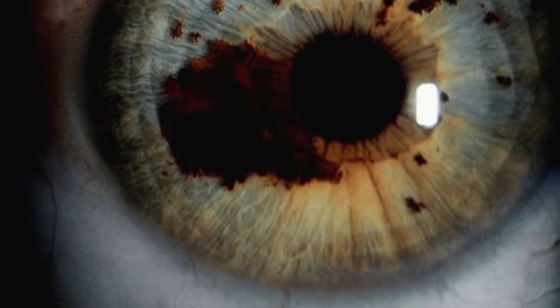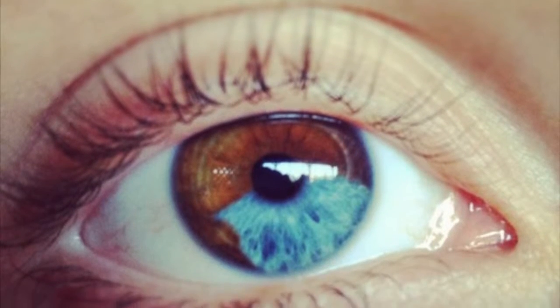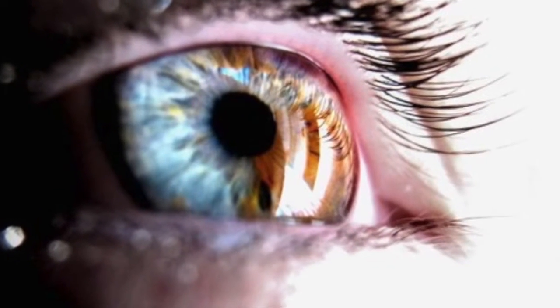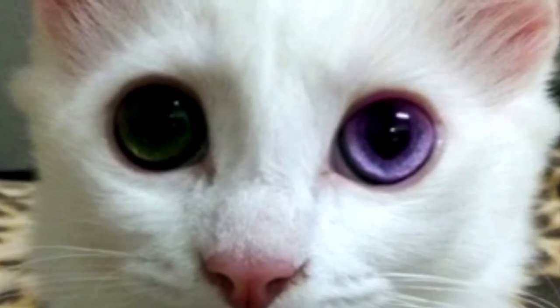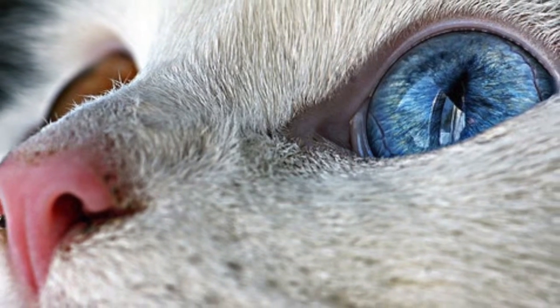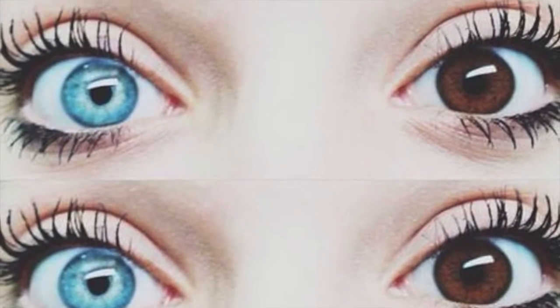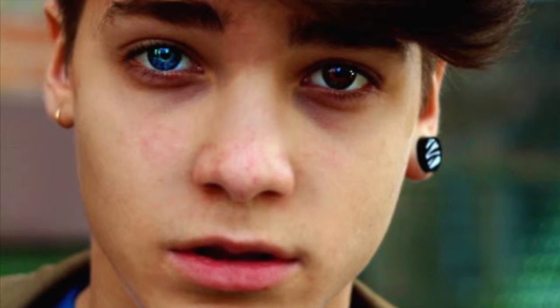Sectoral heterochromia is when there is a section or patches of the iris that are a different pigment than the rest. Complete heterochromia is usually seen in animals such as dogs and cats, and is when each iris is a different color. Heterochromia affects both males and females equally.